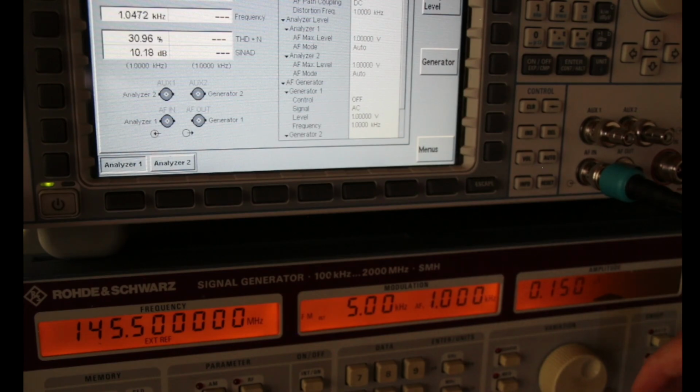Now we increase the RF level. Oh, sorry, I have to switch to level. Now we increase the RF level again, and I think we already hit it on the spot with 0.17 microvolts, which is way below the specifications Anytone stated on their website. A little surprising, but yeah, this is what we've measured here so far.